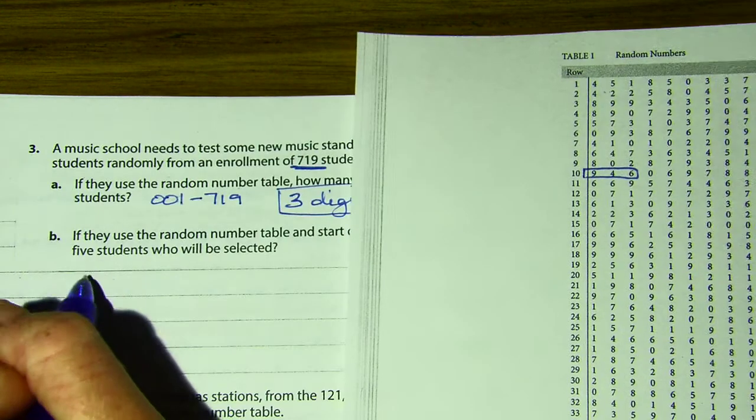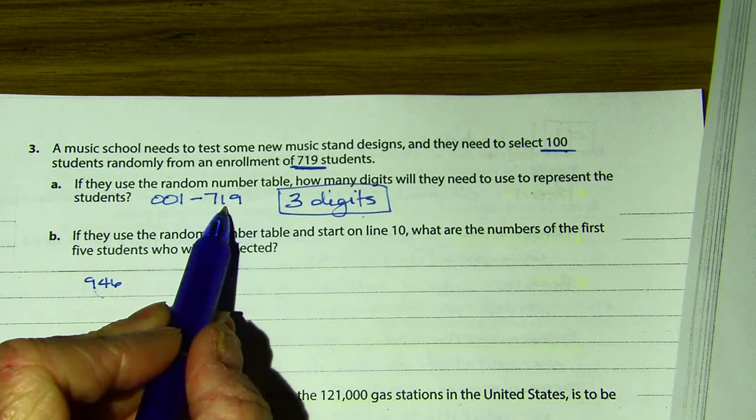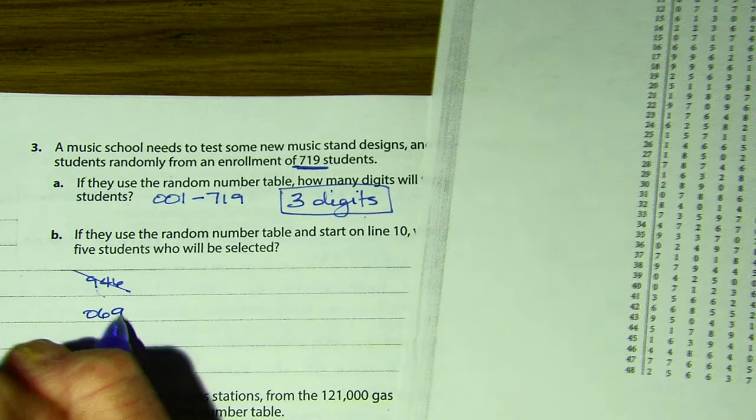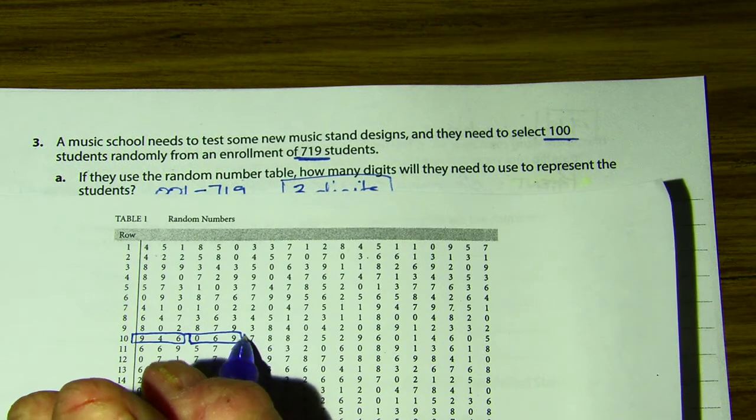And we'll talk about that in a second. Now, 946, they only have 719 students, so I'm not going to use 946. Instead, I'm going to go to the next 3 numbers, which is 069. So student number 69. And then next, I have 788.